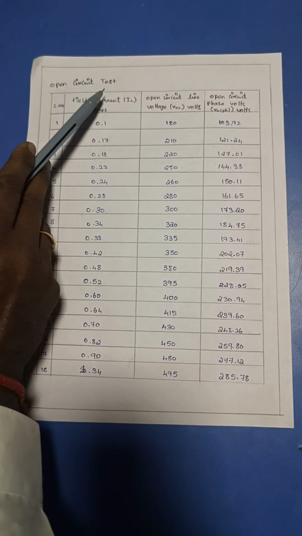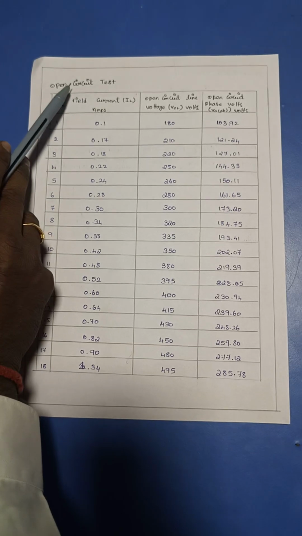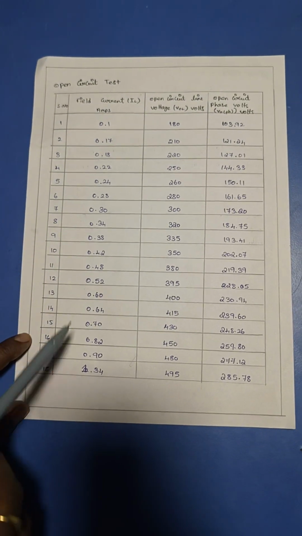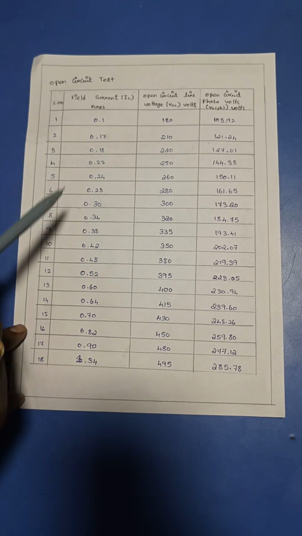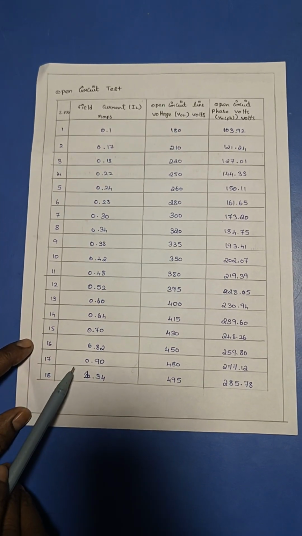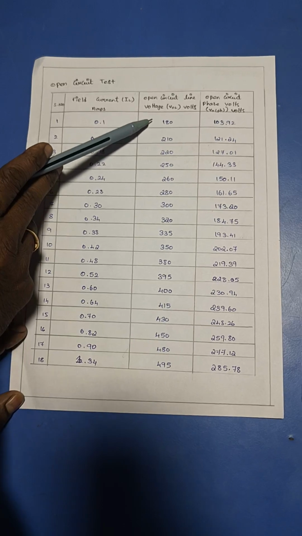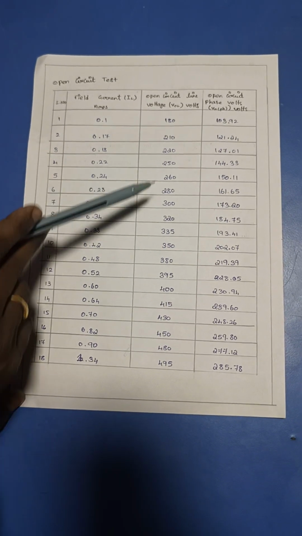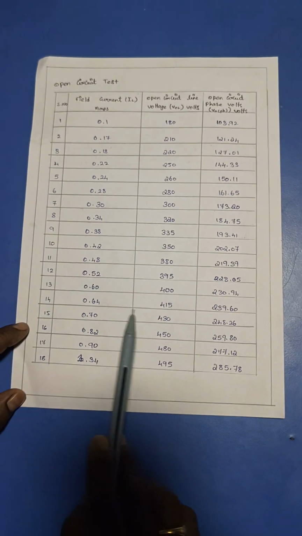Open circuit test means without a load we have excited the field current of the alternator from 0.1 to the rated value. By the way, we have generated the line voltage from 180 to 495.